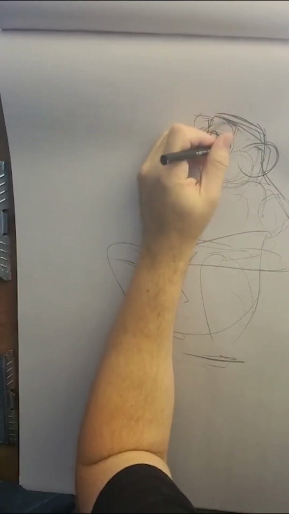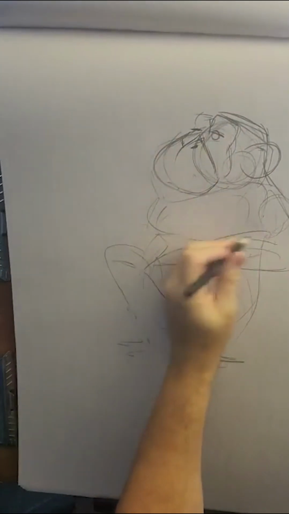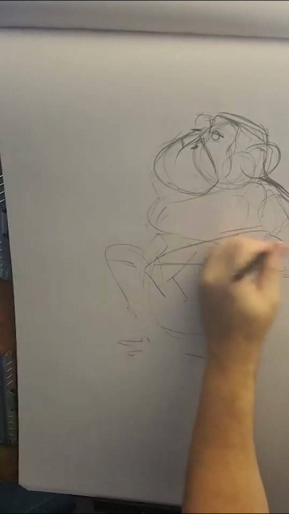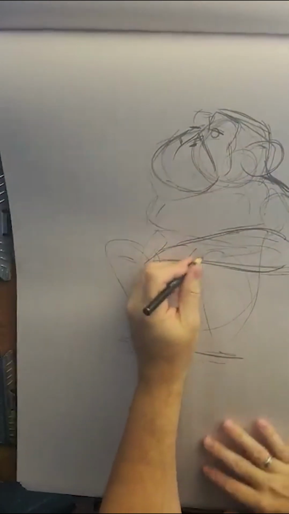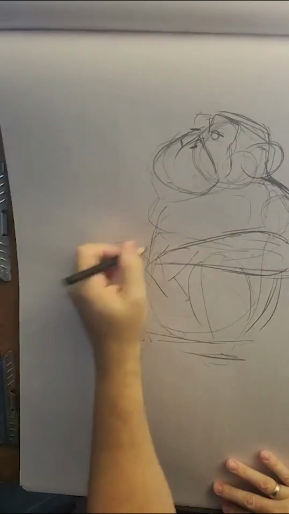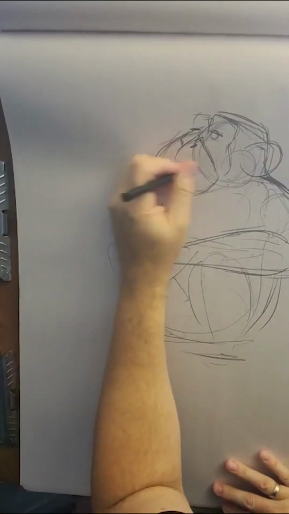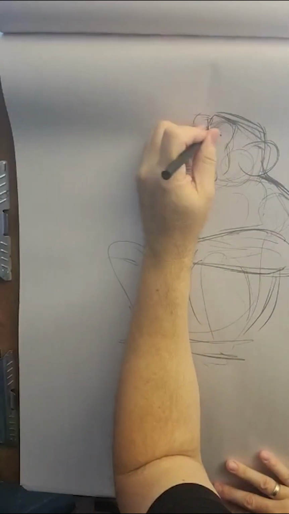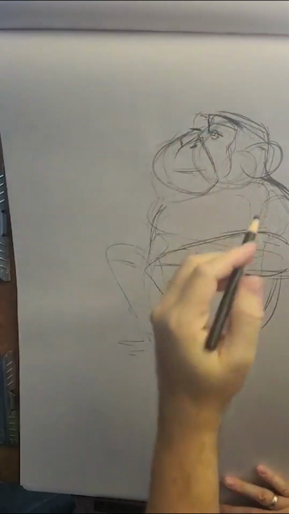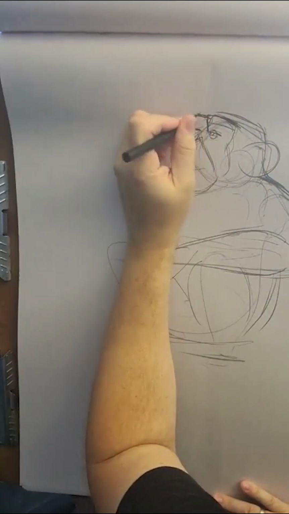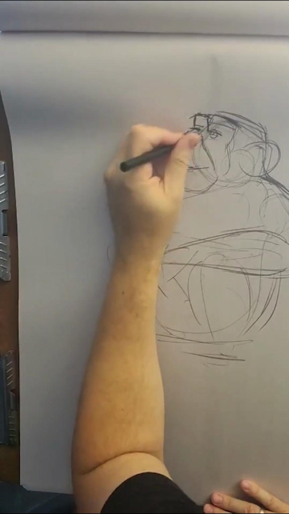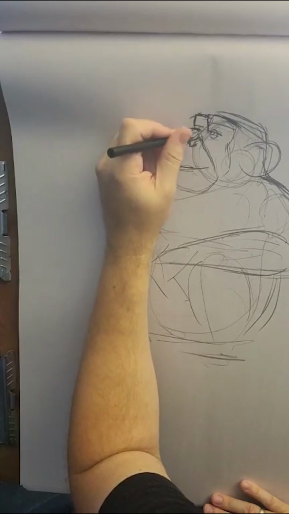Now I just want to draw this kind of quick. I don't want to go too detailed, but it's easy to get lost in the details sometimes. So I'm just going to do the basic, where his body is. I'm trying to see if anybody has any suggestions for me to draw. You're more than welcome to give me some options, as they say.